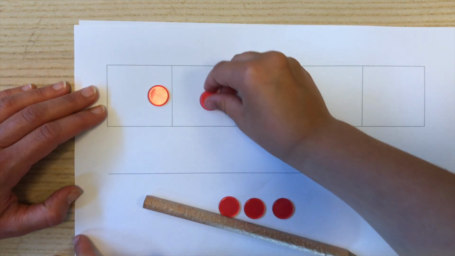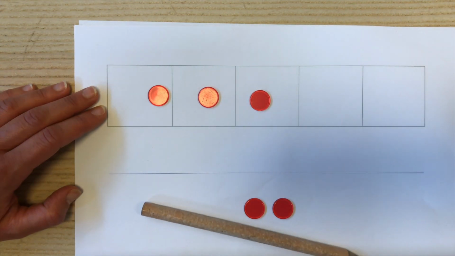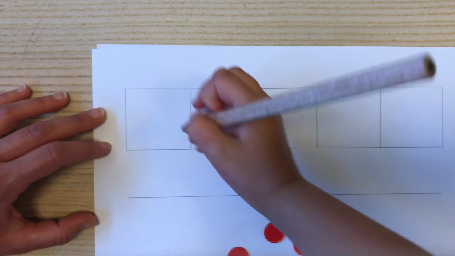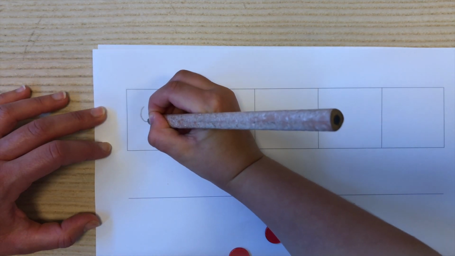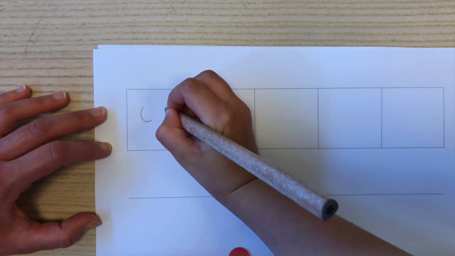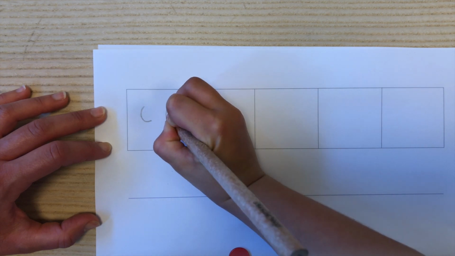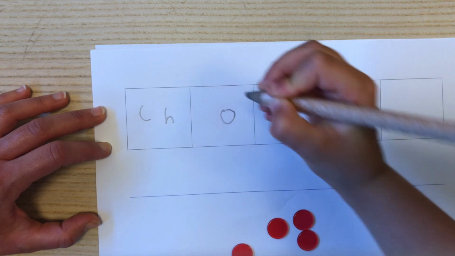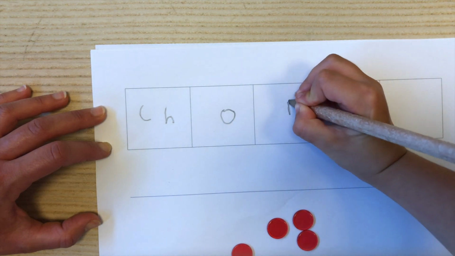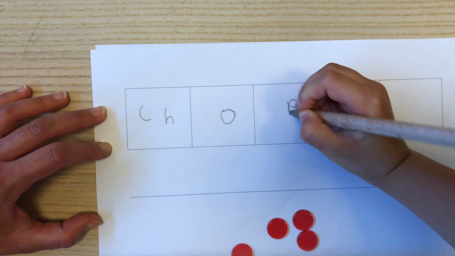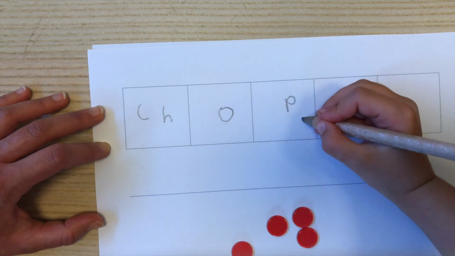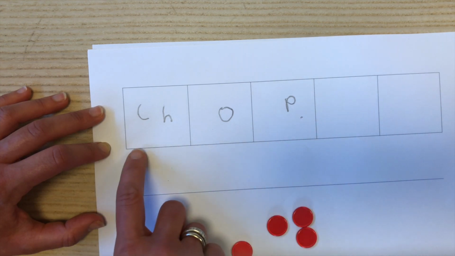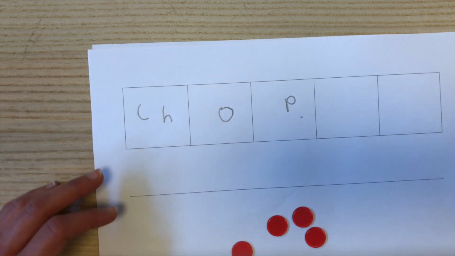Good. Are you ready to write down the word? Okay. That's so good. Now let's read it. Chop. Chop. Chop. Very good.